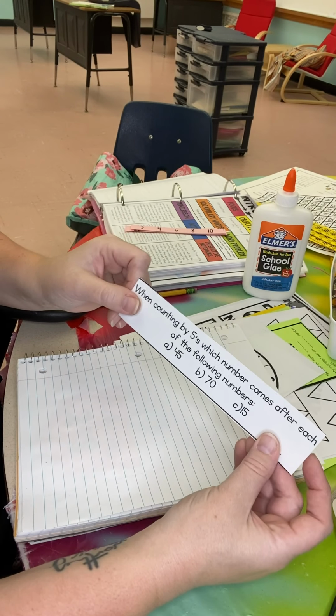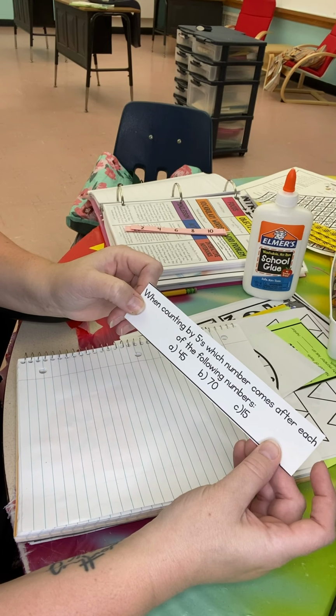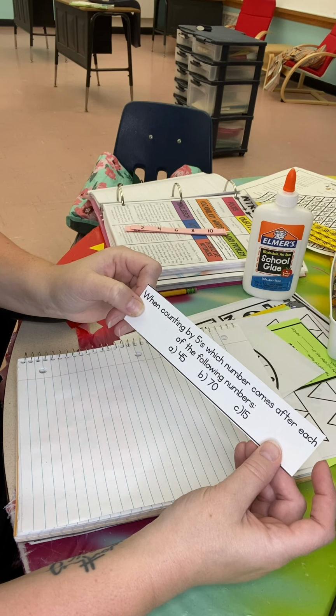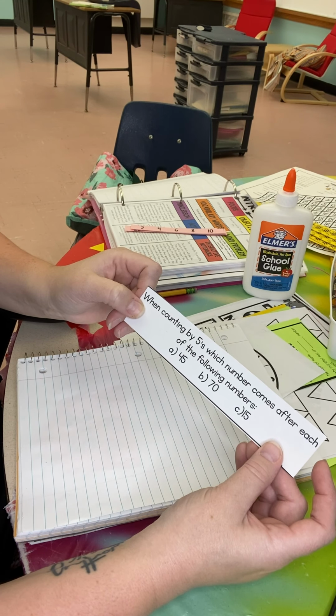Okay, the question for today is, when counting by fives, which number comes after each of the following numbers? A, 45. So what number comes after that when you're counting by fives? B, 70. What comes after 70 when you're counting by fives? Or C, 15. What number comes after that when you're counting by fives?